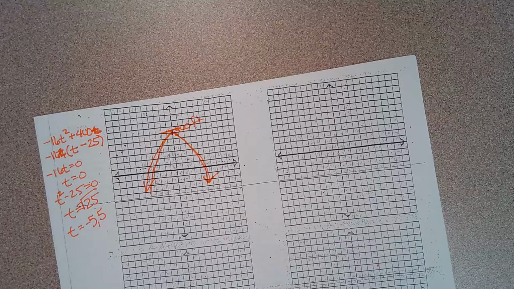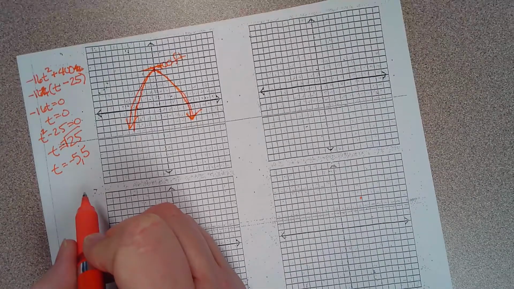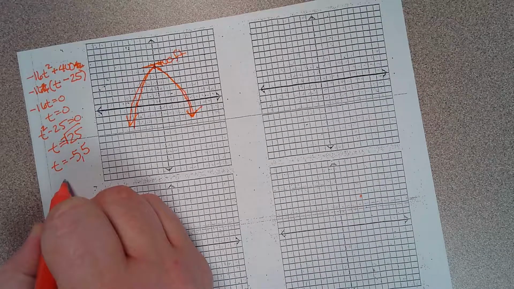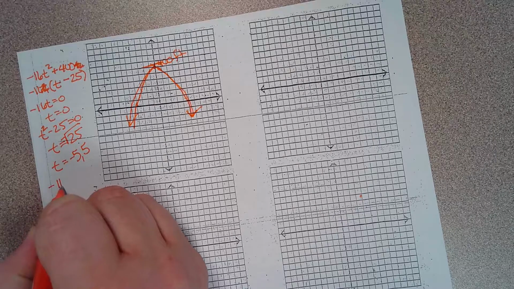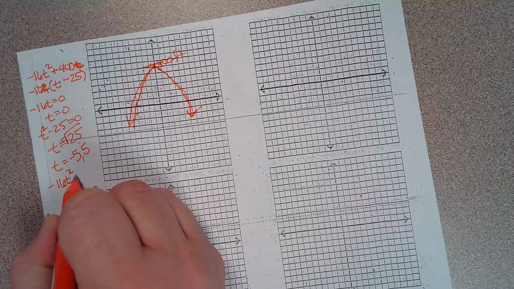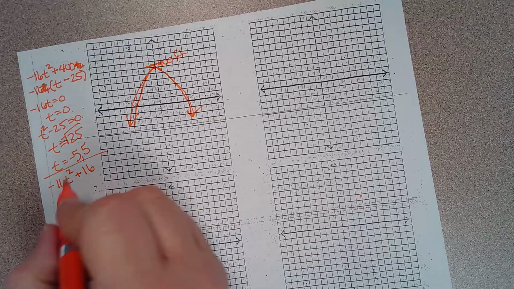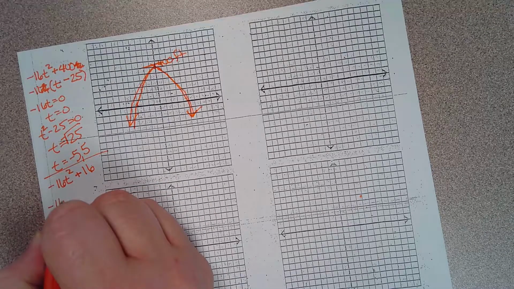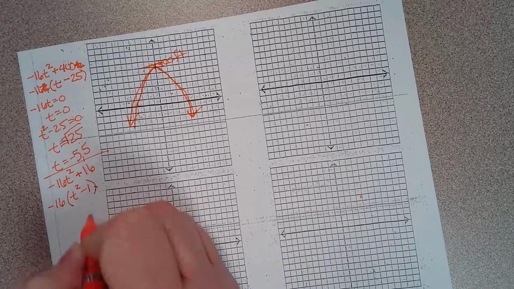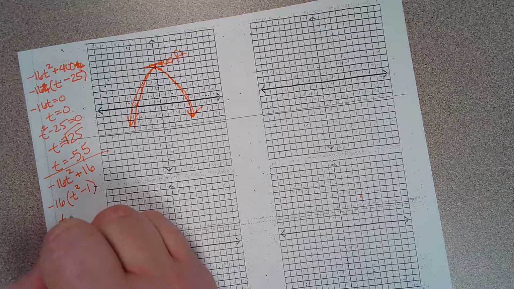And then it says, suppose the initial height was decreased by 384 feet. Well, it's easy. 400 minus 384 means it's just going to be 16. So it means that it's only going to be 16 feet. So that means -16t² + 16. This is part B. So pull out a -16, and you're going to get t² - 1. Well, that means t equals negative 1 and positive 1.